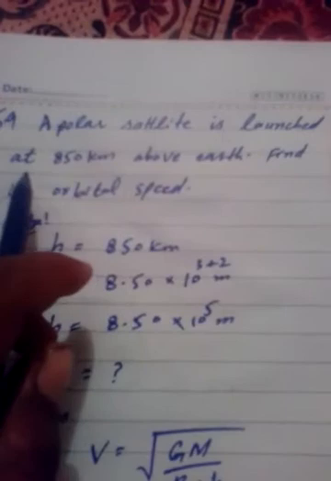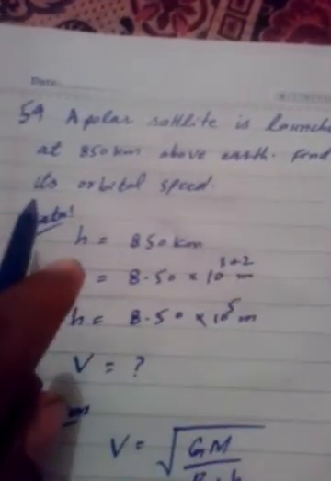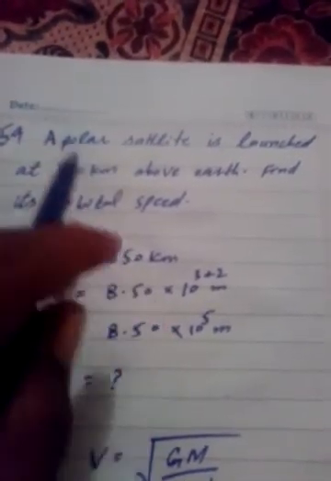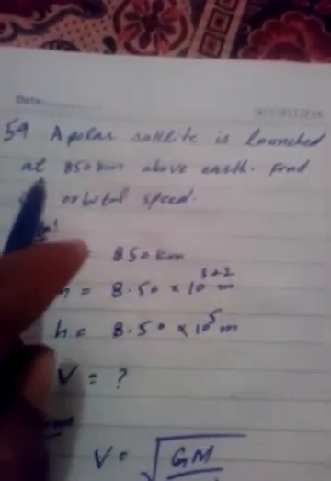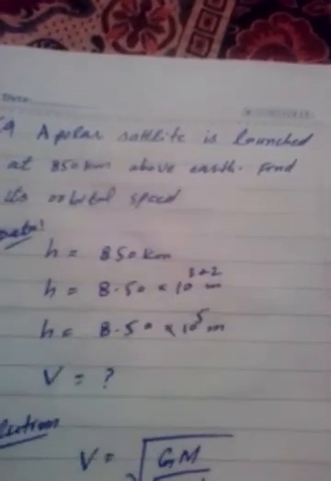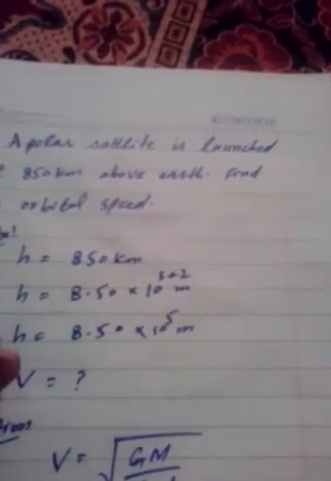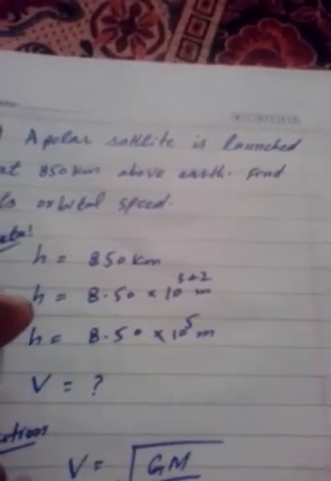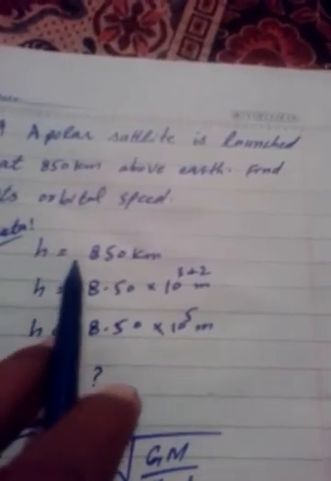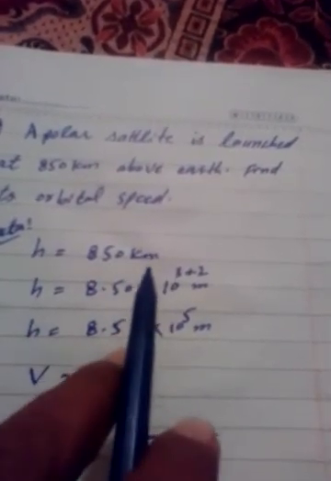A polar satellite is launched at 850 km above Earth. Find its orbital speed. As the polar satellite is launched at 850 km above the Earth, this is the height of the satellite from the surface of the Earth. That's why it is written as h is equal to 850 km.